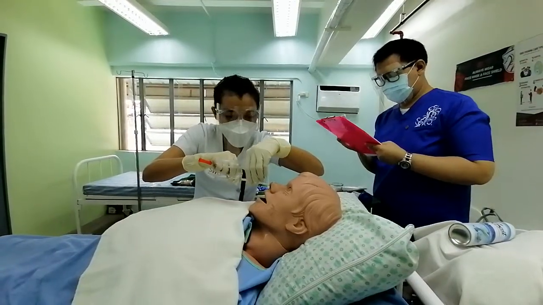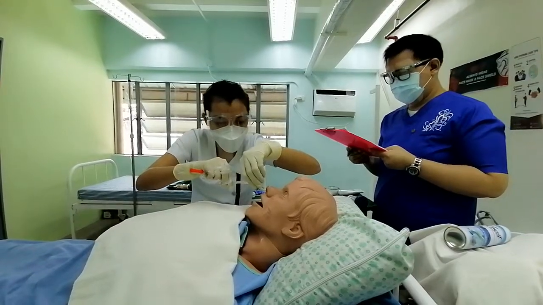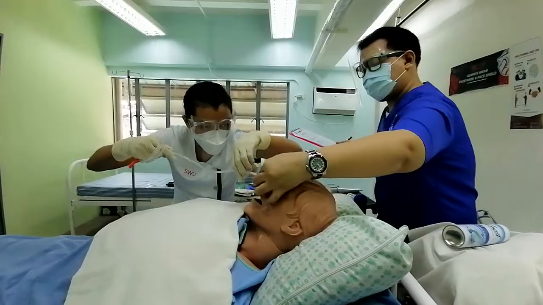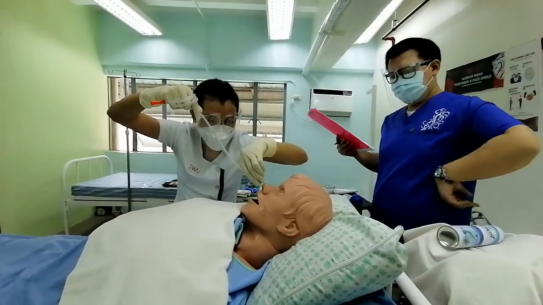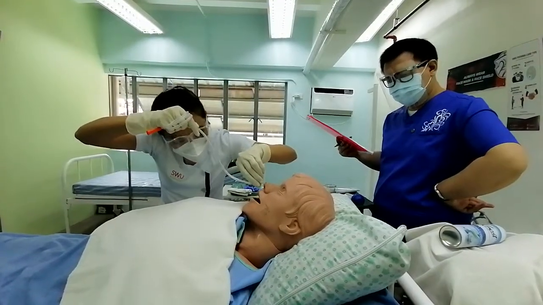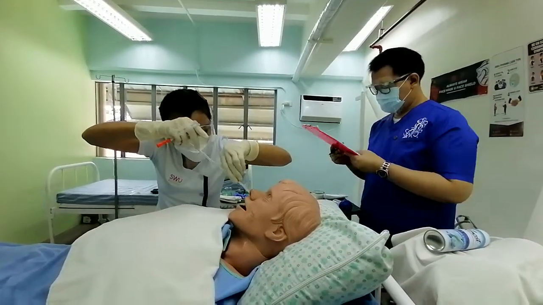Also, during this time, I should be mindful of the non-verbal cues of the patient, because this is the time when the patient is feeling uncomfortable. Push on, up until the mark.